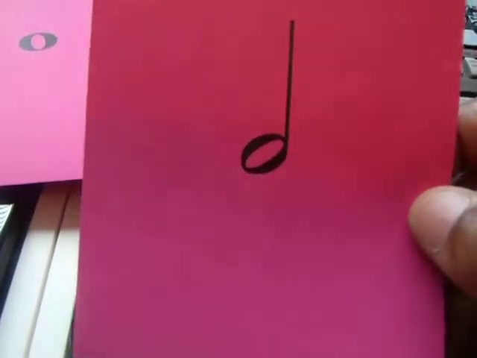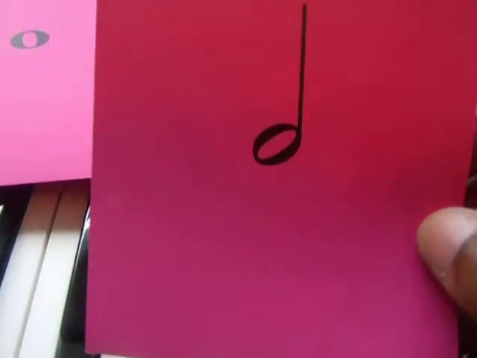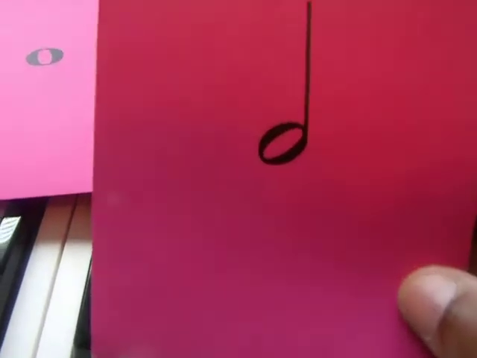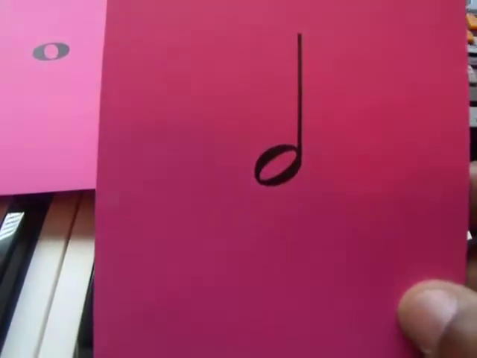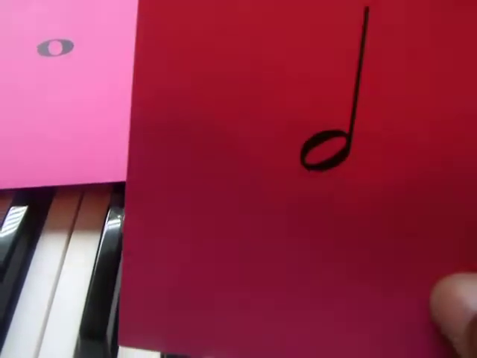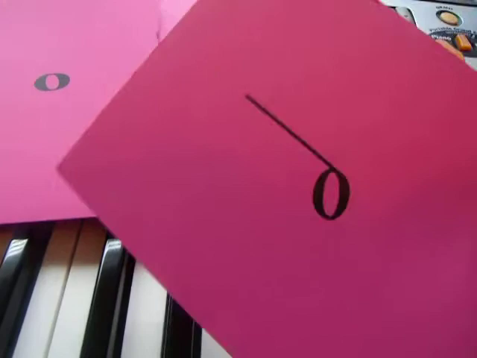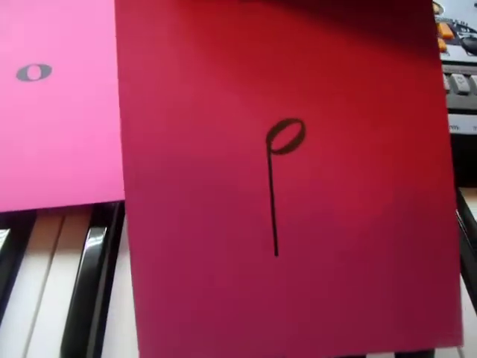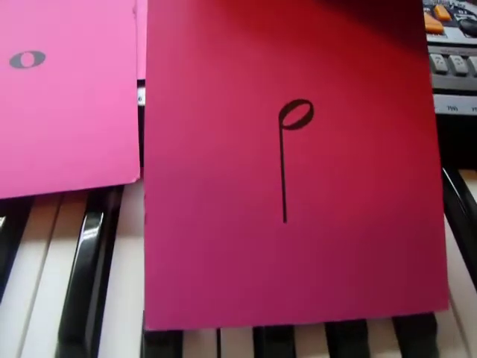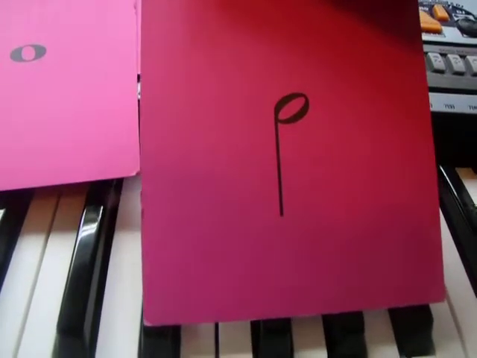Now, depending on where it is written on the staff, the line can go to the right going up. It will always be on the right side going up. Or if it's on the left side, to turn it over, the magic trick, that's how it would appear if the line is going down.